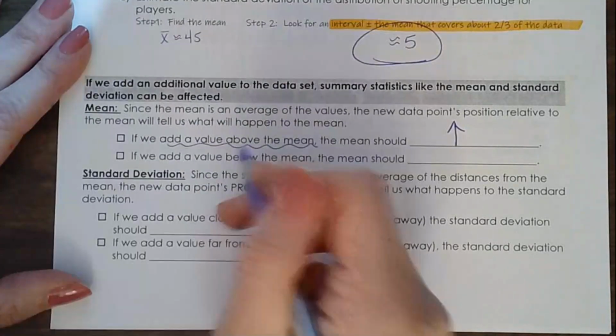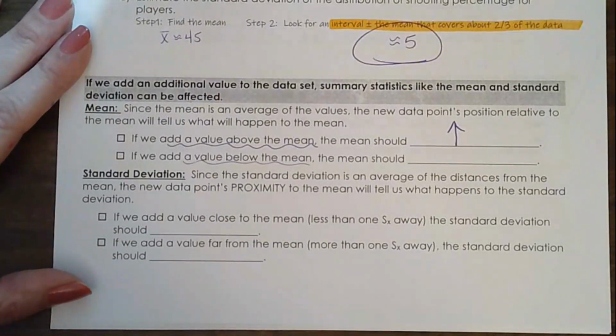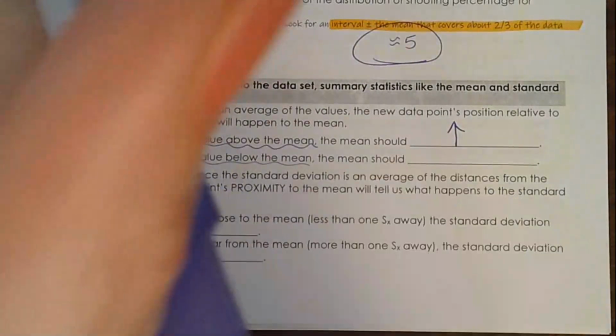Well, what happens if you add a data point below the mean? Again, your grade in this class is an 80%. Next week's test doesn't go as well. You get a 60. What do you think is going to happen to your average in the class? It's going to go down. It's going to decrease.